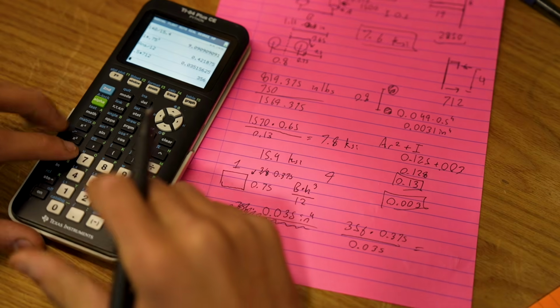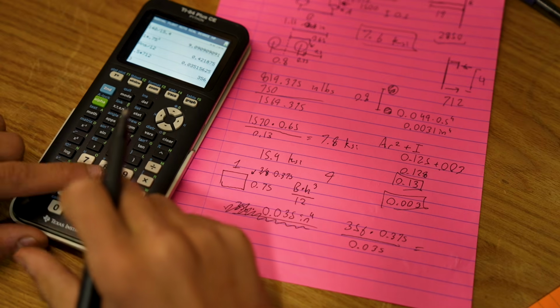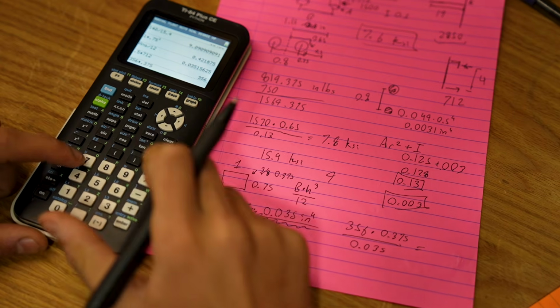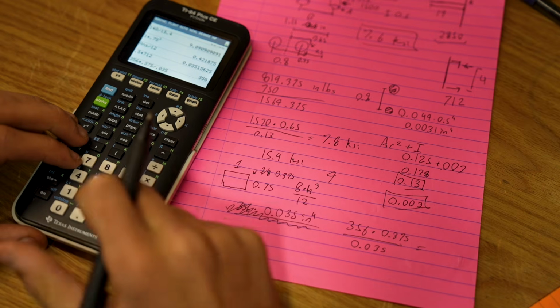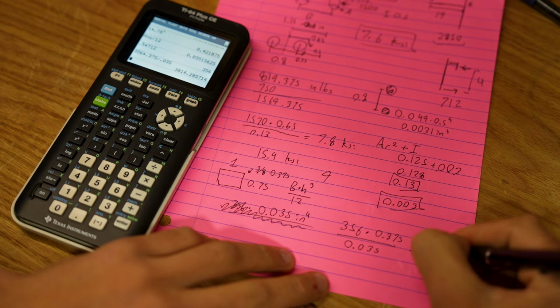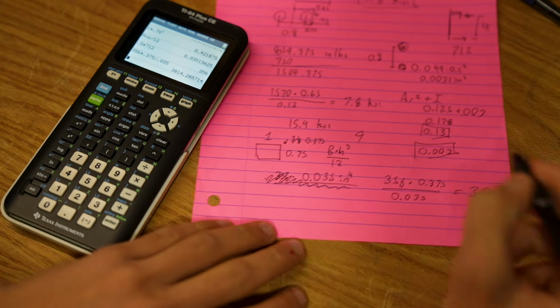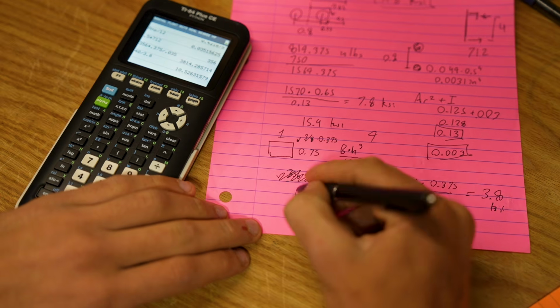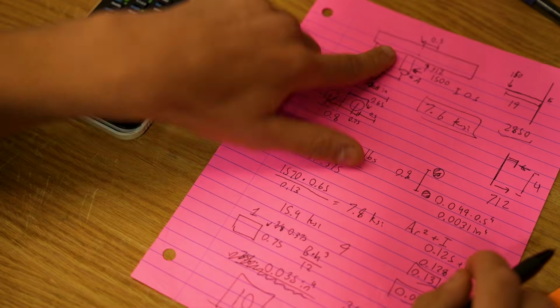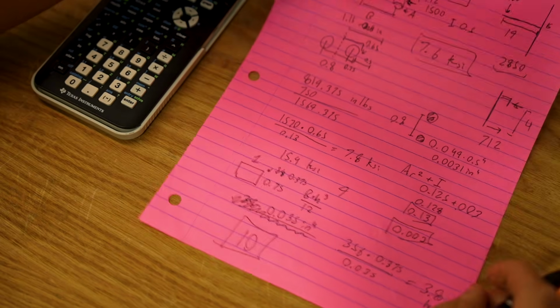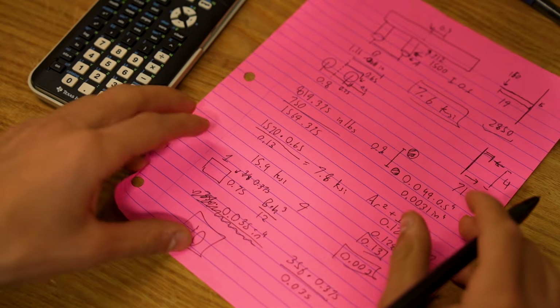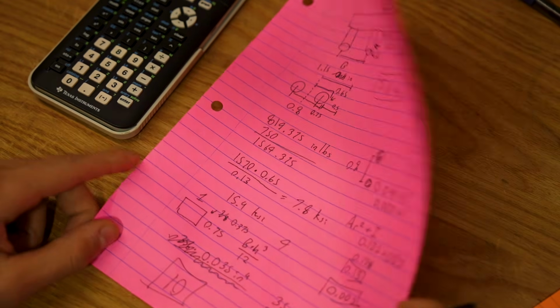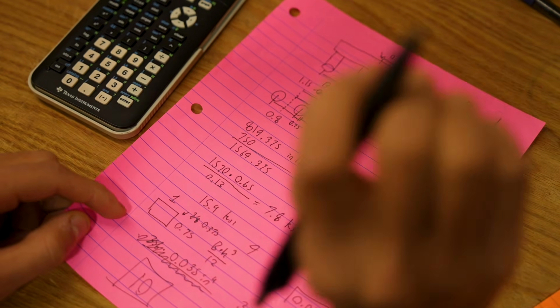All right, let's see if we can do this right. 356 times 0.375 divided by 0.035. So we get 3.8 KSI, which is well within our limits. 40 divided by 3.8 is a factor of safety of 10. Bang. So our hook is very much strong enough. Our nubbin, to be seen. Two is a little tight if we're considering accelerations and whatnot, but very conservative, not including that sleeve. Cool. This is bordering on overbuilt.